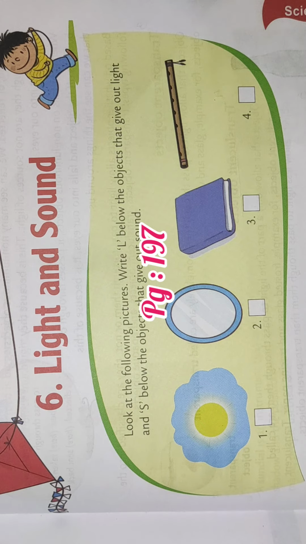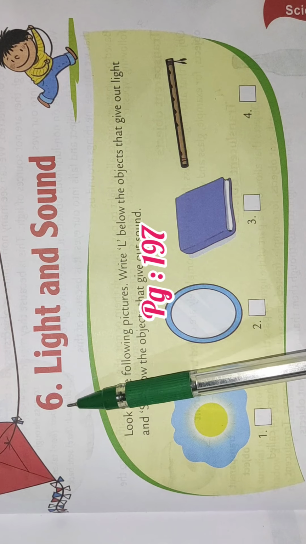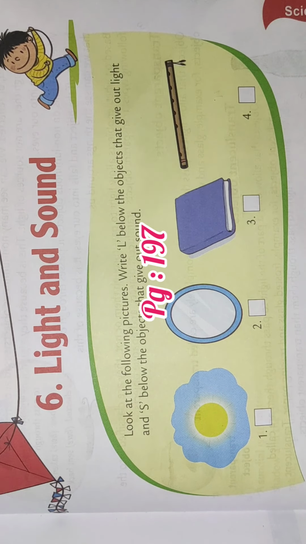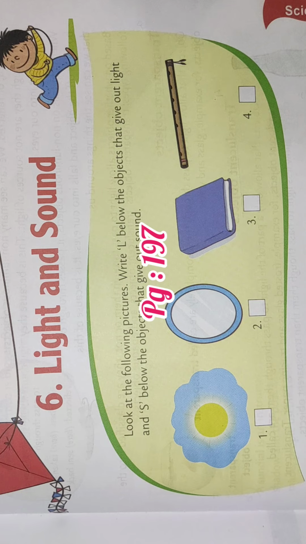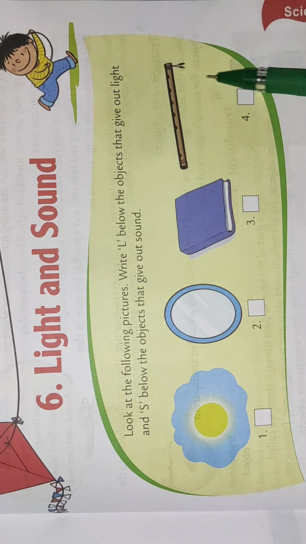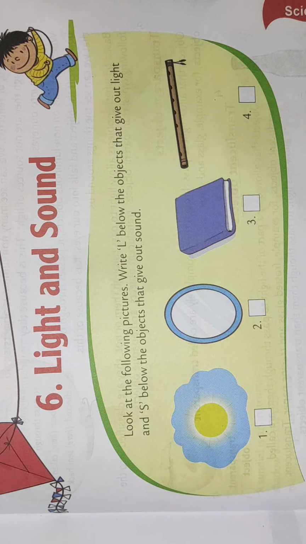And today we will be taking our class on chapter 6 on the topic light and sound. It will be in your semester 2 textbook on page 197. Your first assignment is to solve the questions and answers in this book in this column itself.